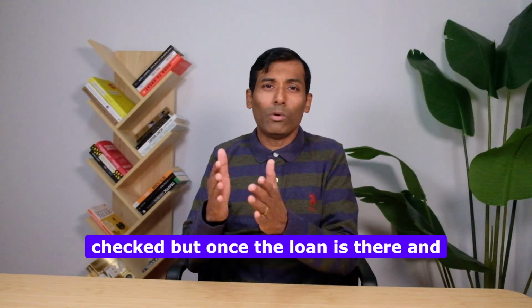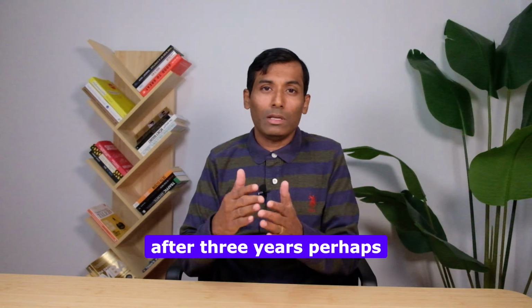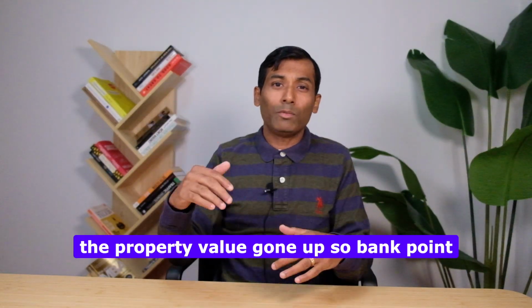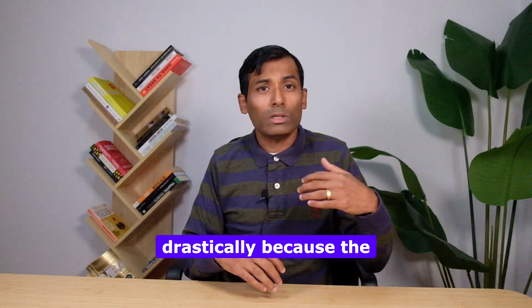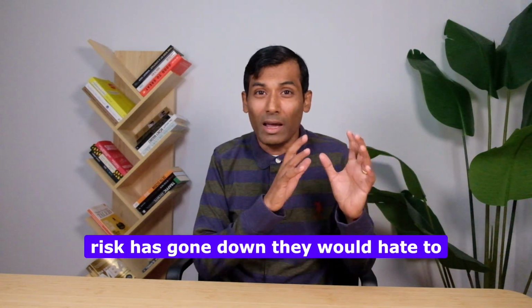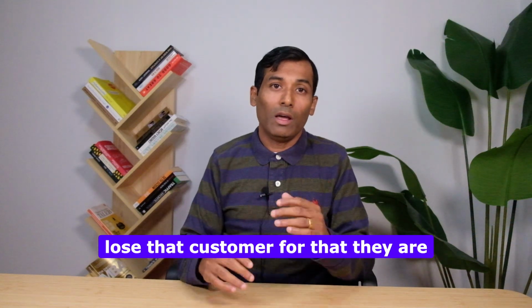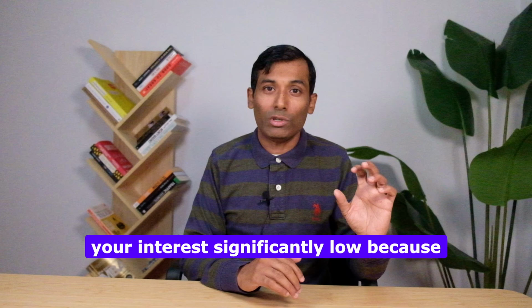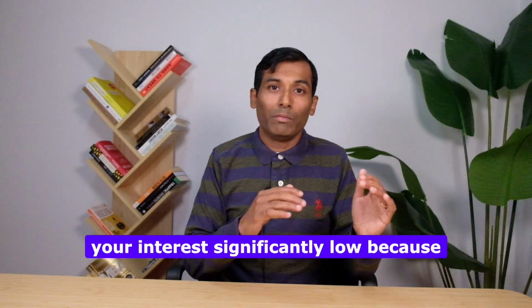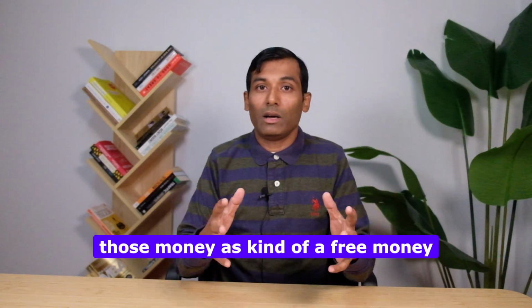But once the loan is there, after 3 years perhaps the property value has gone up, so from the bank's point of view, the risk has gone down drastically. Because the risk has gone down, they would hate to lose that customer. For that, they are willing to negotiate your interest significantly lower, because that money is kind of free money.